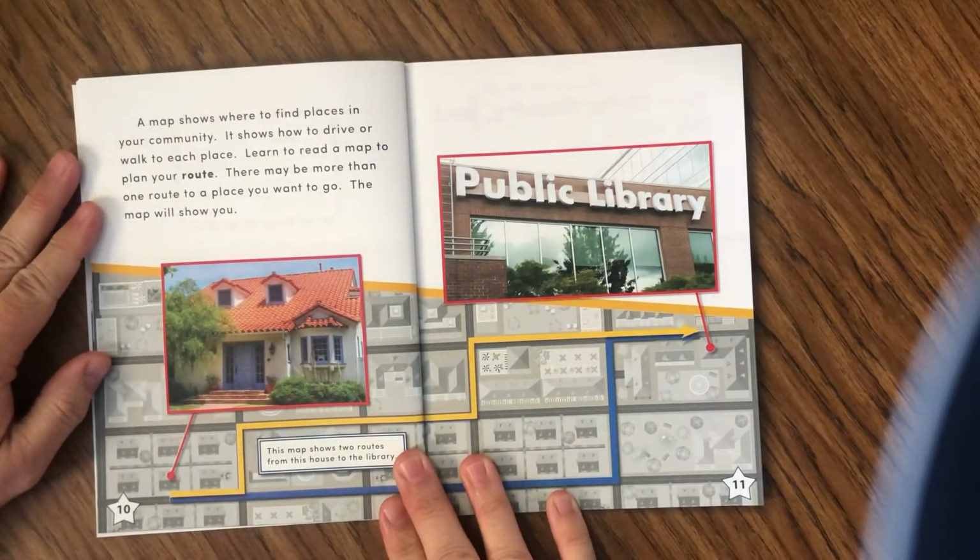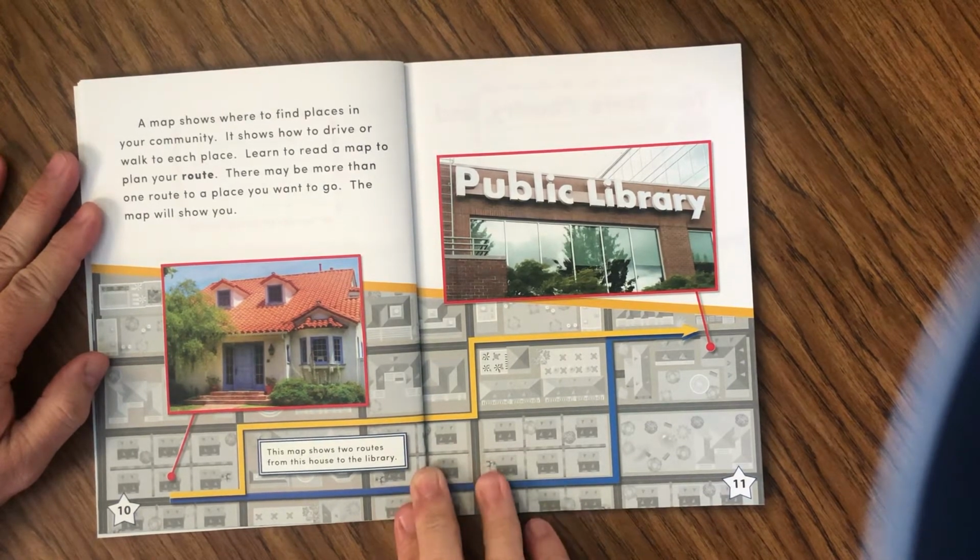A map shows where to find places in your community. It shows how to drive or walk to each place. Learn to read a map to plan your route. There may be more than one route to a place you want to go. The map will show you.